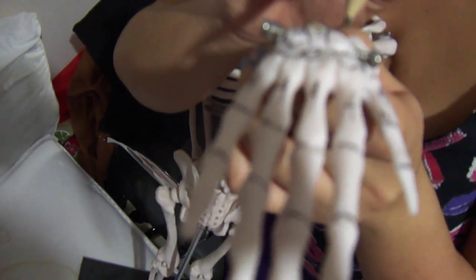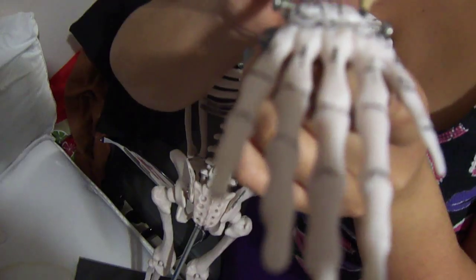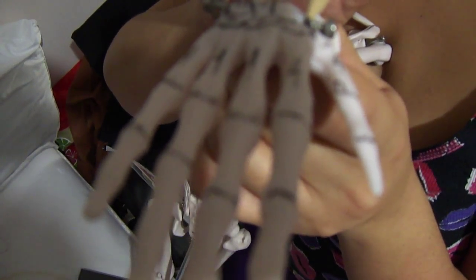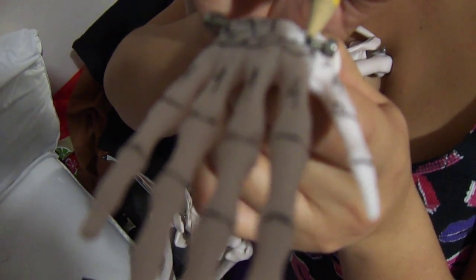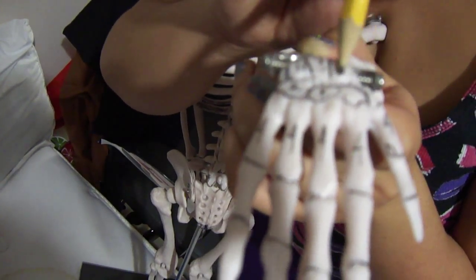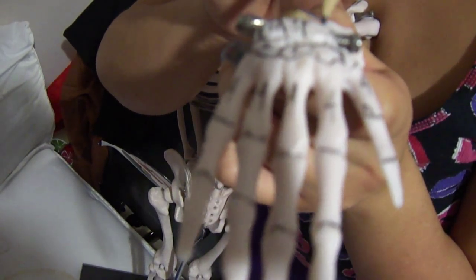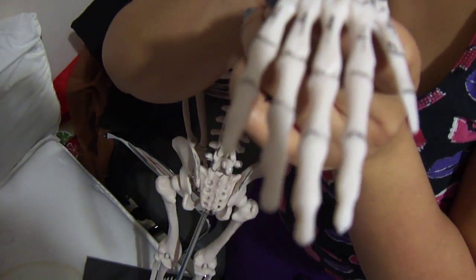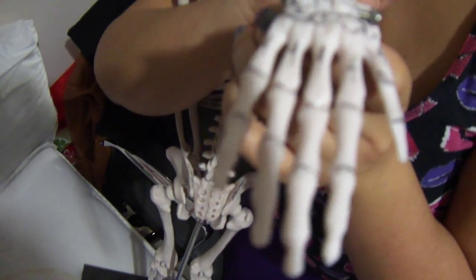That would be up here. This bone. Then, wait a minute. The lunate bone would be this one where it says number 3. This would be the scaphoid bone. The triquetral bone.